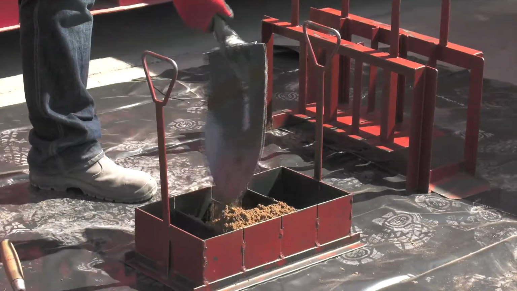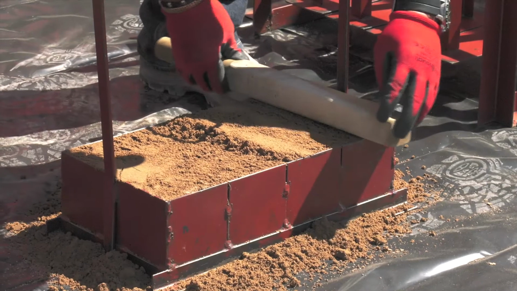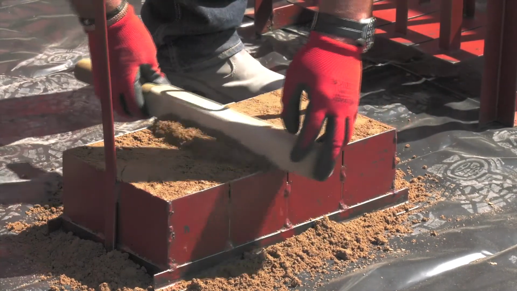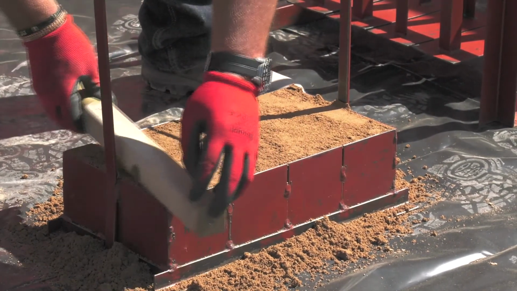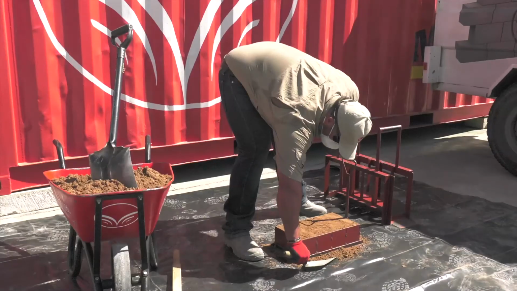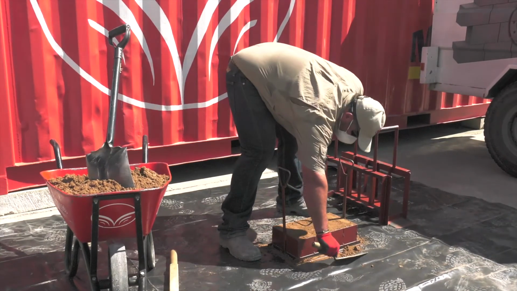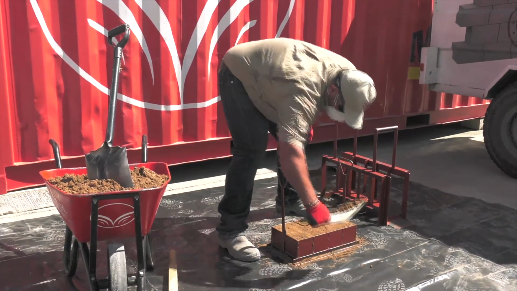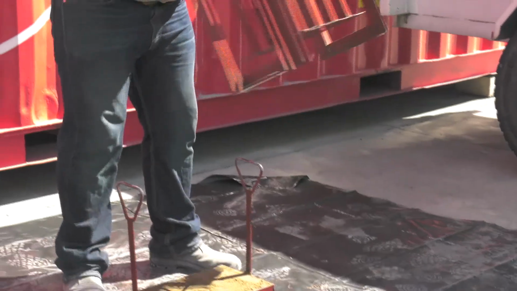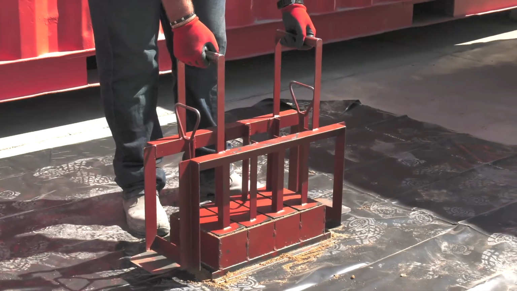Fill the bottom part of the mold with the mortar mixture and strike off the excess mixture with a wooden pounder. Note that you should not compact the mixture yet with the pounder. Remove all excess mixture around the mold and put it into the wheelbarrow to be mixed back. Take the top part of the mold and place it carefully over the bottom part.